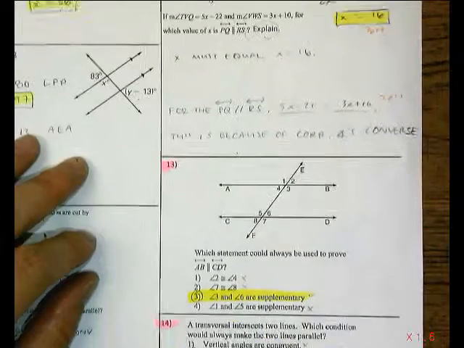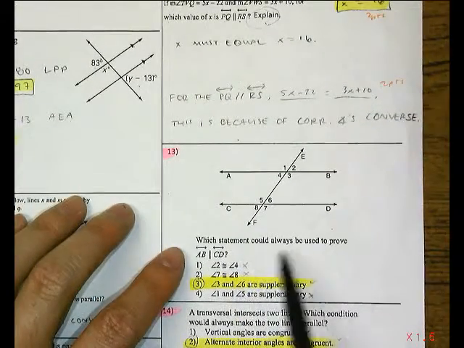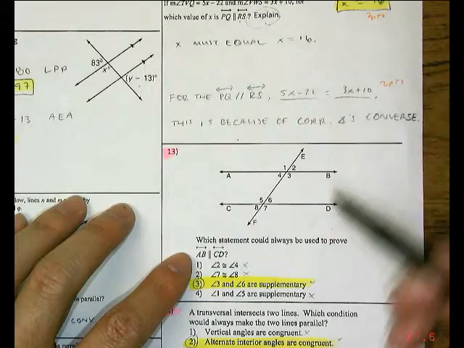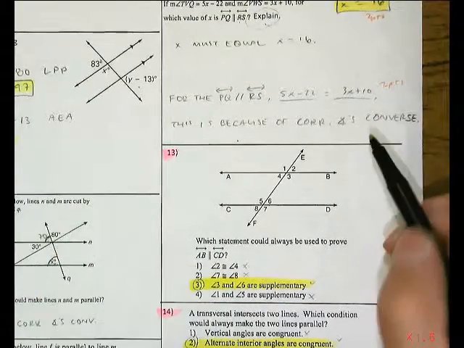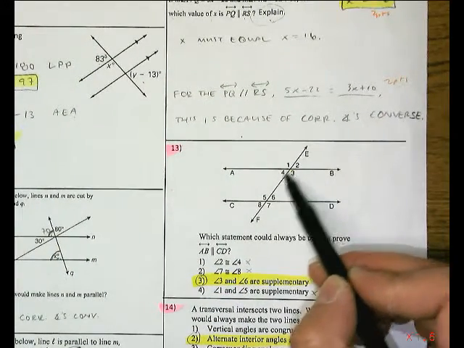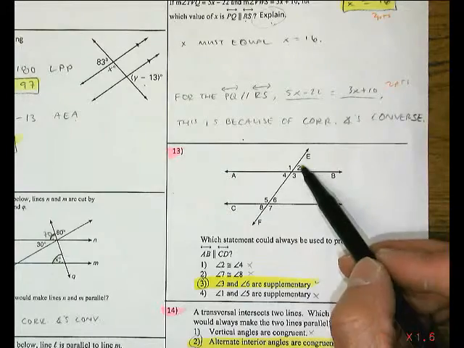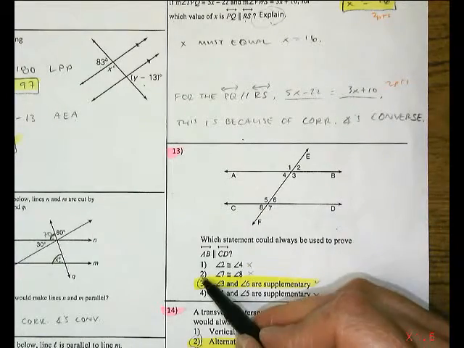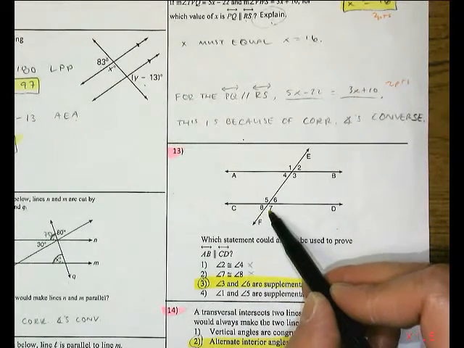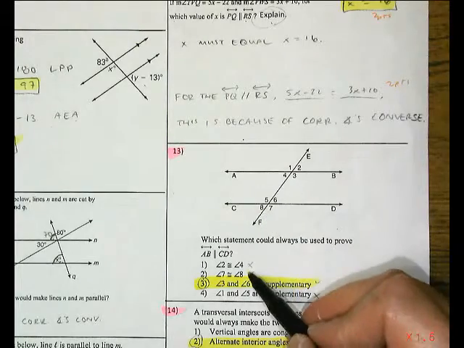Question number 13. Which statement can always be used to prove AB is parallel to CD? So let me go through all of these and make sure we understand. 2 and 4 is not a way of proving two lines parallel. So I crossed off that one. Number 2 has 7 and 8. That's linear pair. Linear pairs are not used to prove them.